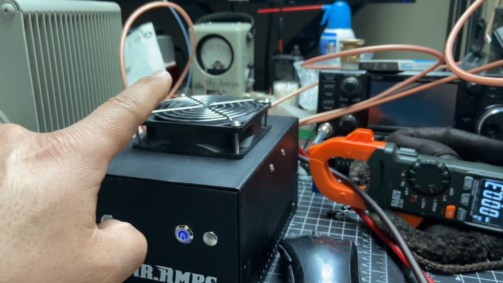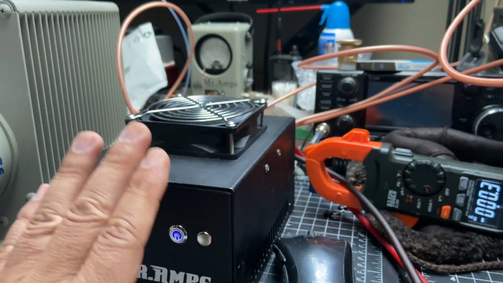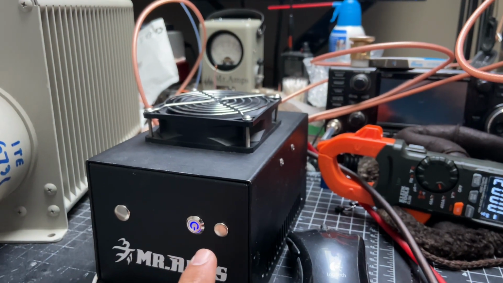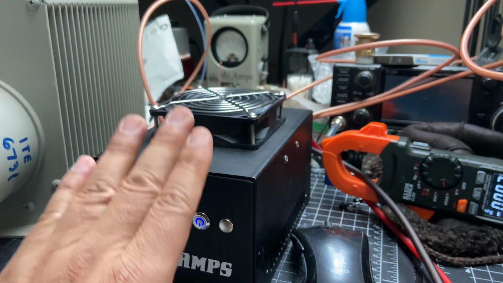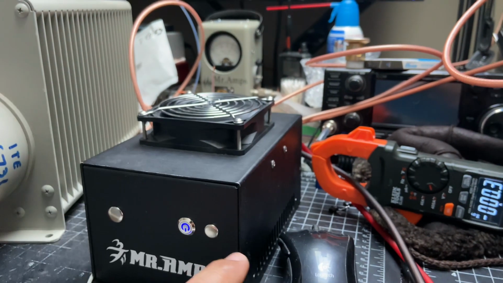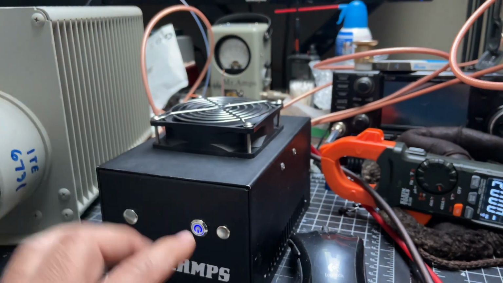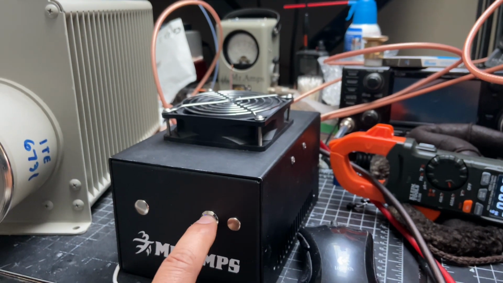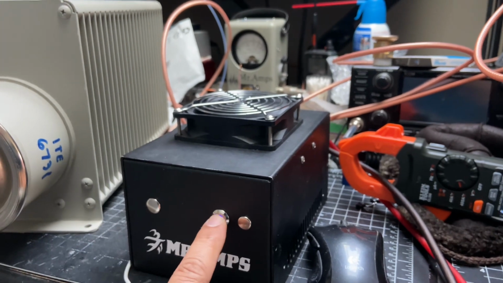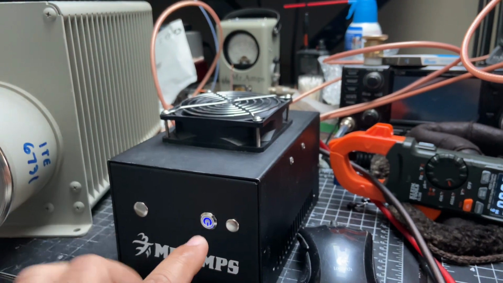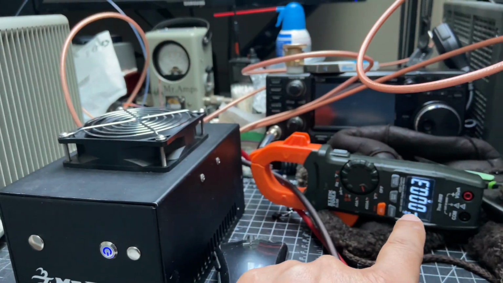But anyway, you guys have to consider not running this amplifier too hot, because eventually you're going to burn the transistors. You cannot use your amplifier for a minute or two in sideband. Why? Because you're going to burn your amplifier. Sideband is different than AM, and you guys can see the current.